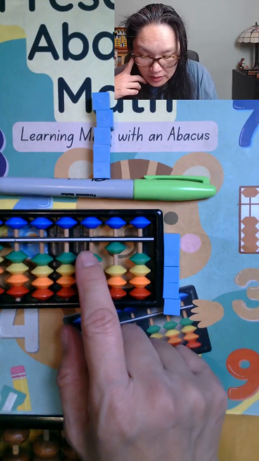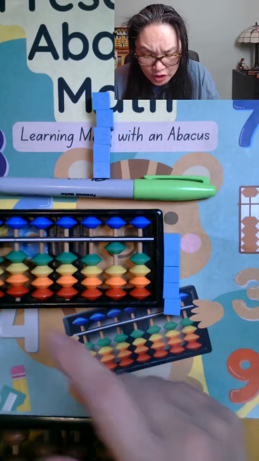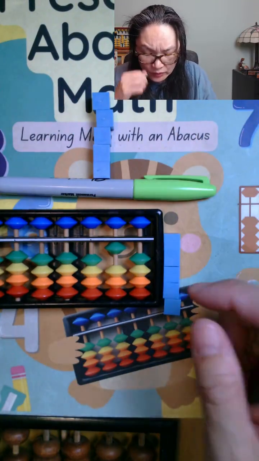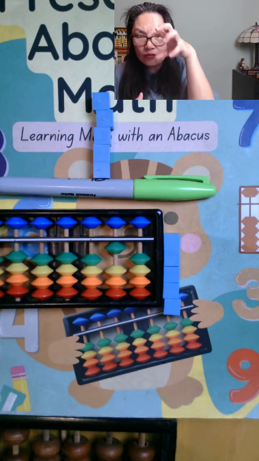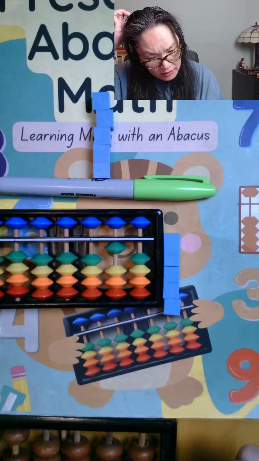Thinking outside the box. So using what you have, because you don't need to buy one if you already have a 10 one. You just have to, it's not even Frankenstein. It's just modify.